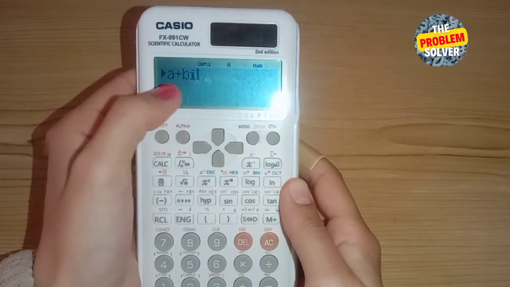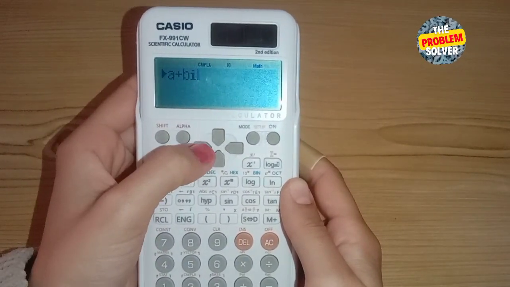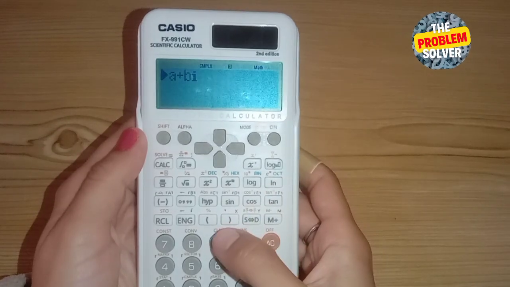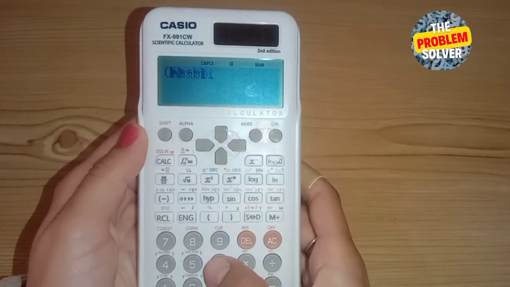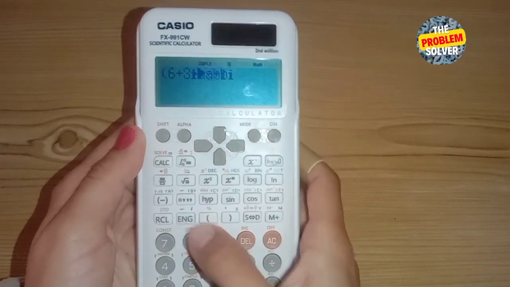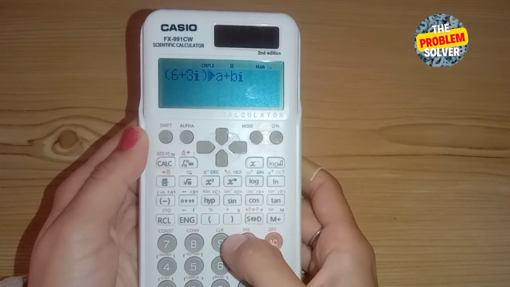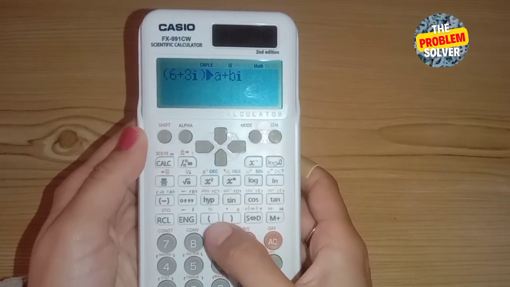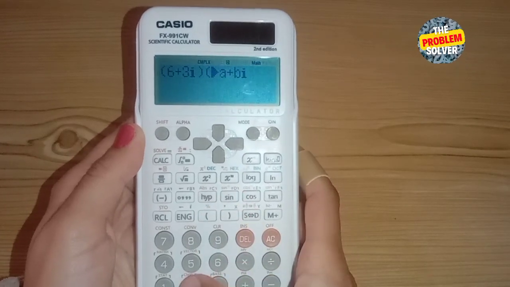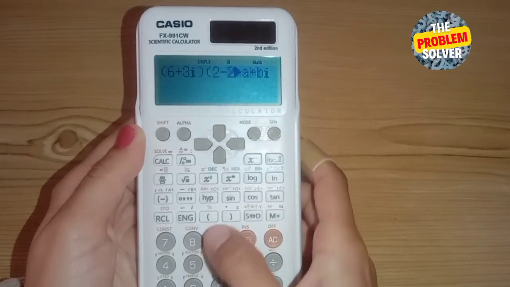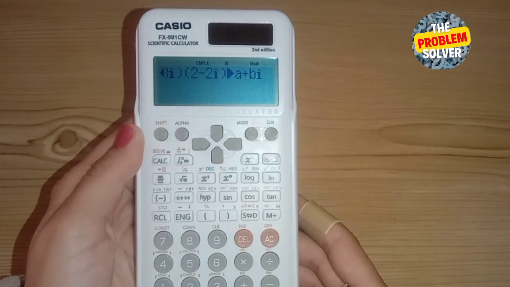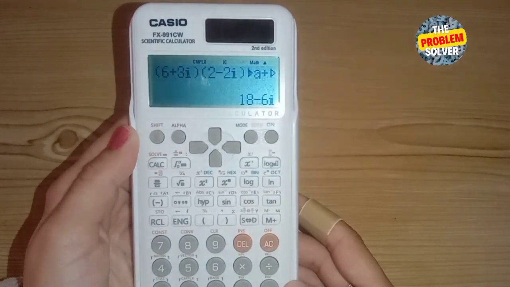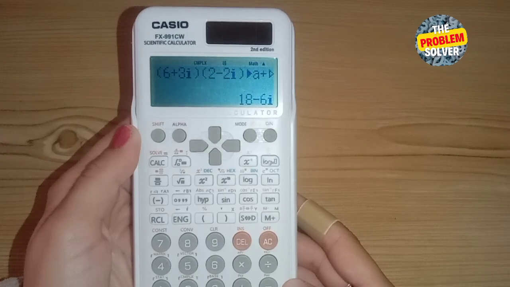Now, move this cursor to the beginning by pressing the left arrow key and type the first complex number in brackets. For example, 6 plus 3 iota. Close the bracket and type the second complex number in brackets. So 2 minus 2 iota. Close the bracket and press equal sign, and it's equal to 18 minus 6 iota.